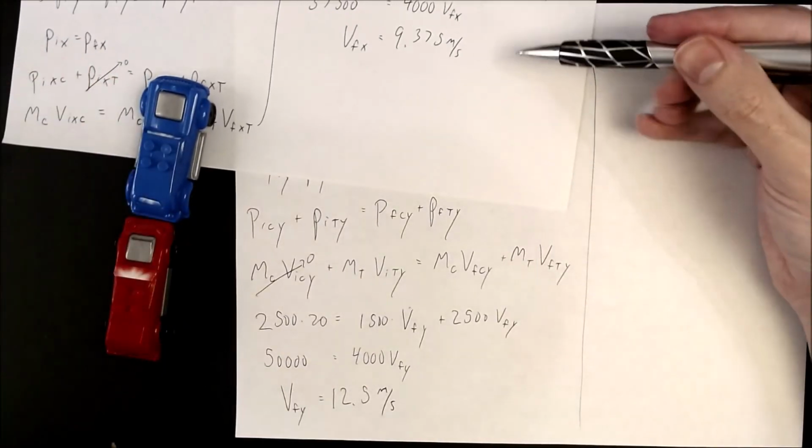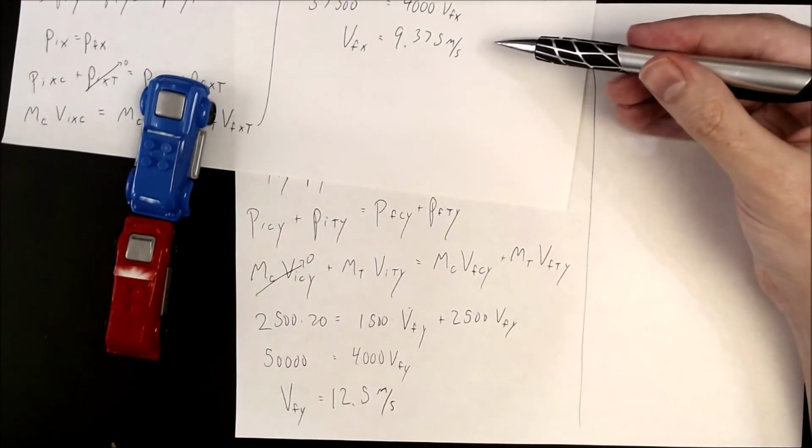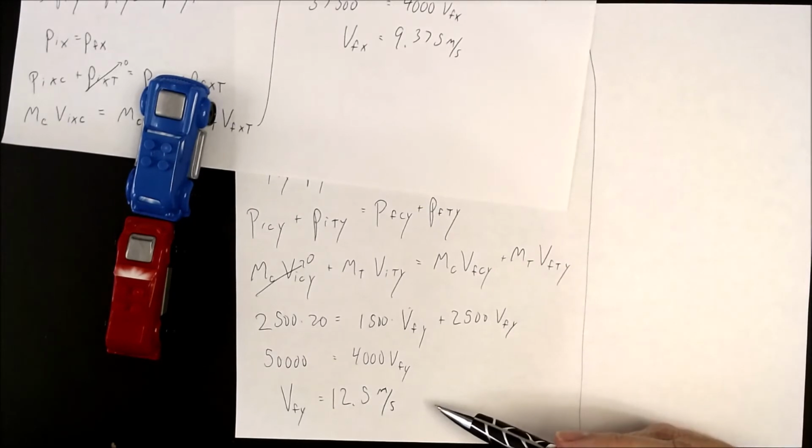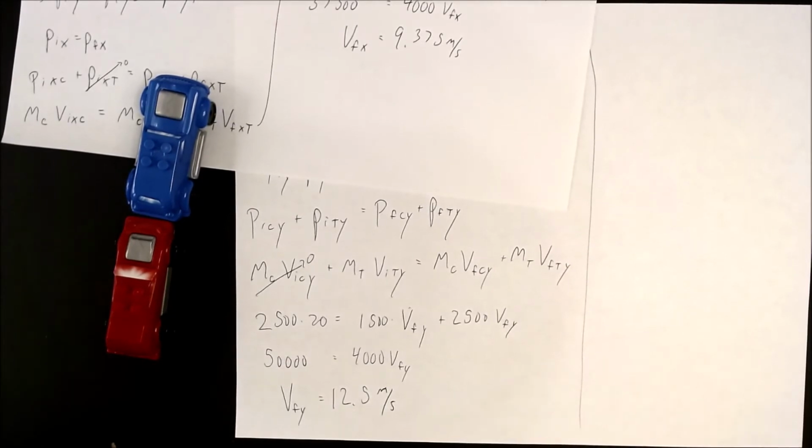We had before that velocity final x was 9.375 meters per second. Now we have velocity final y as well. We should probably convert that into a more readable format. The next slide asks us to find the final velocity, magnitude, and direction of the two vehicles immediately after the collision.